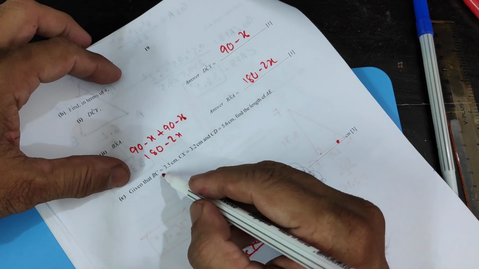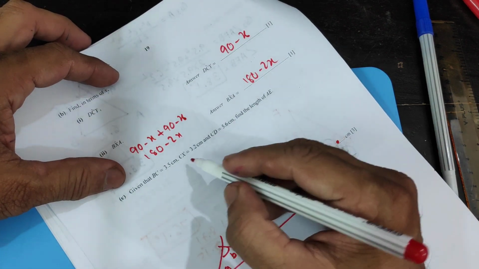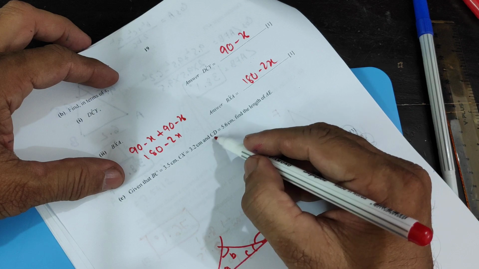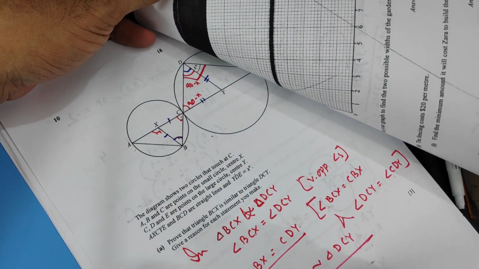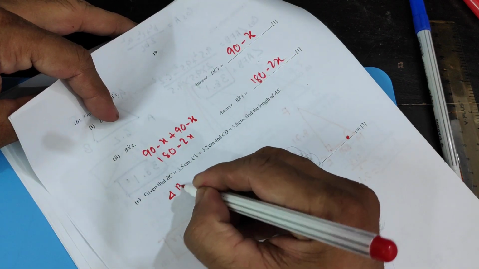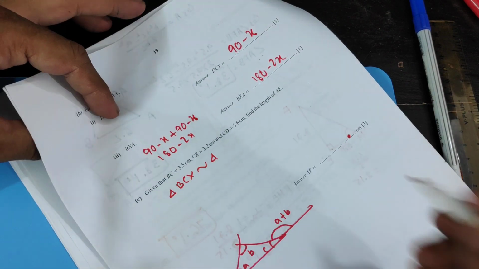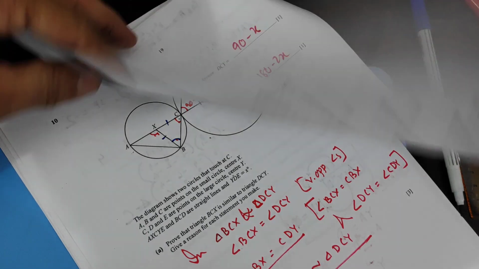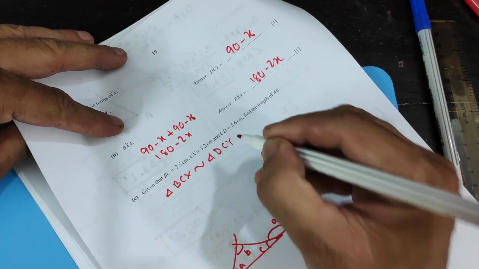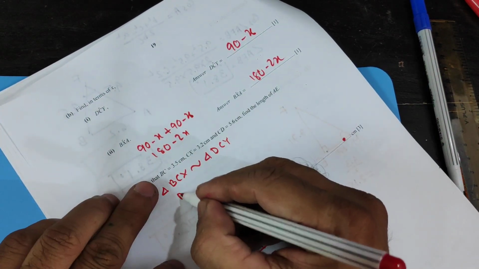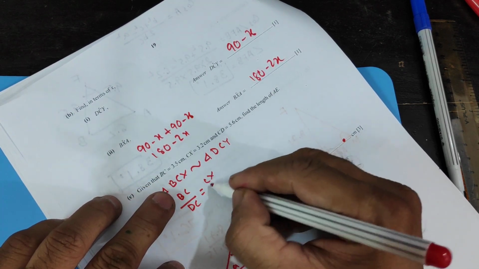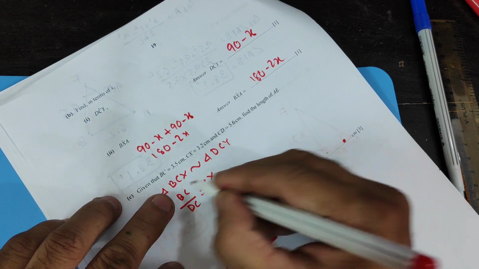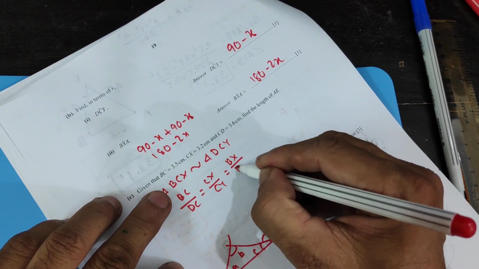Okay, now given that BC equals that, CX equals this, and CD equals this, find the length. Okay, we have to go for that. See that triangle BCX is similar to triangle DCY. When they are similar, I can write BC over DC equals CX over CY equals BX over DY.